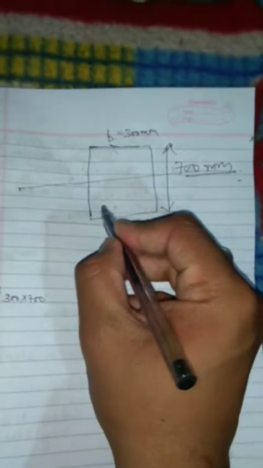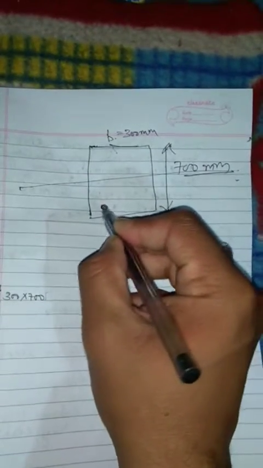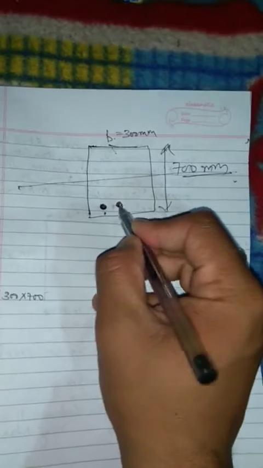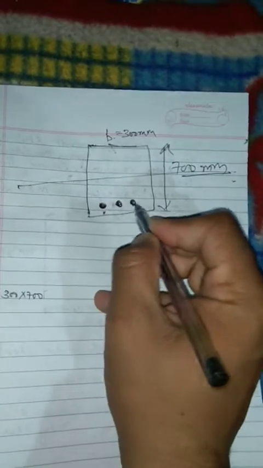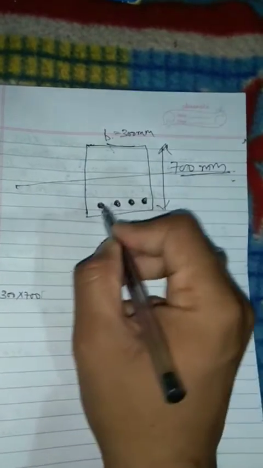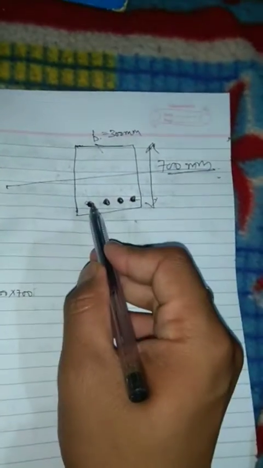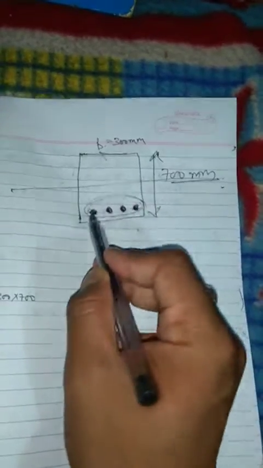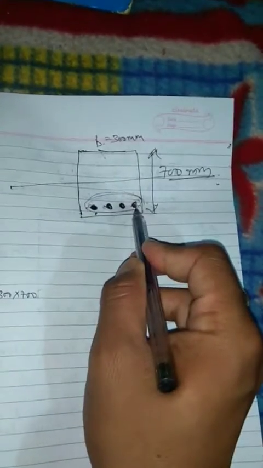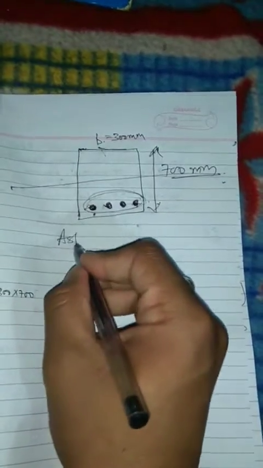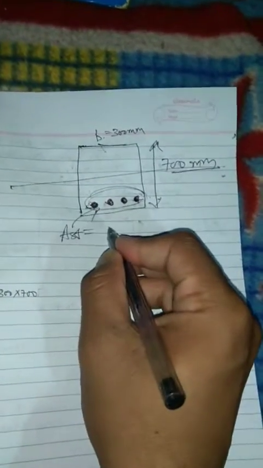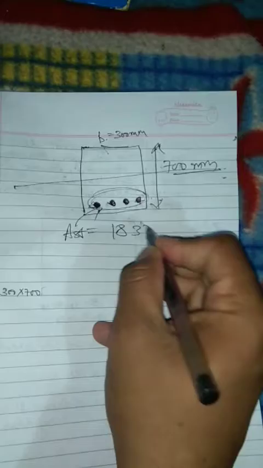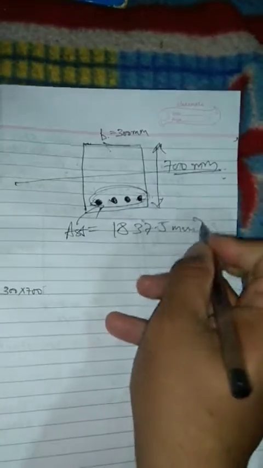As we have assumed first, we are going to use 20 mm dia bar. This is the area of reinforcement that we have calculated, and this Ast has come out as 1837.5 mm square.